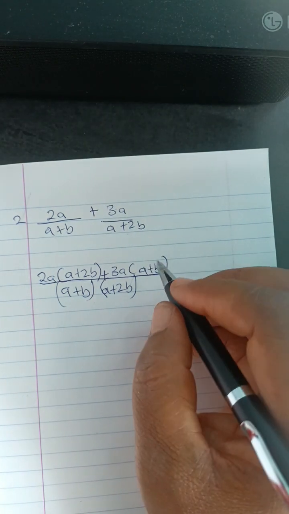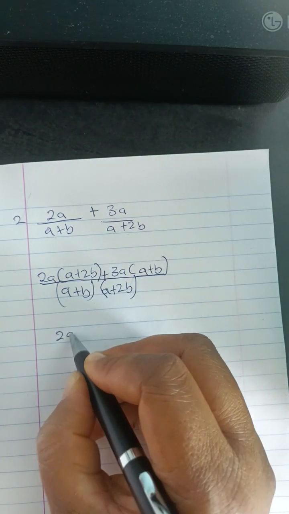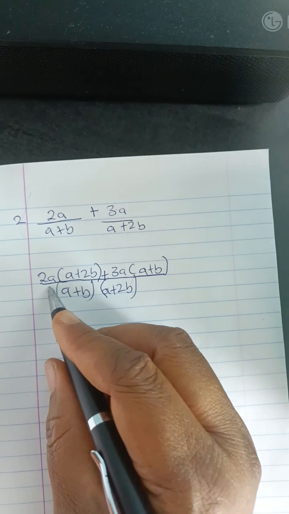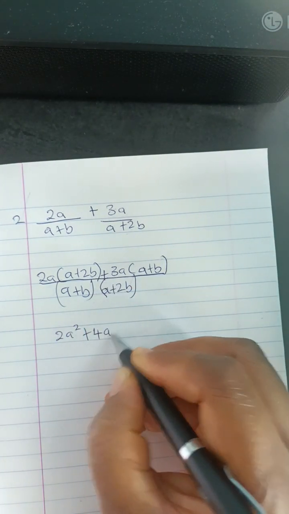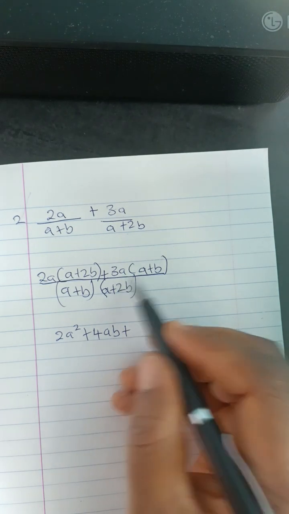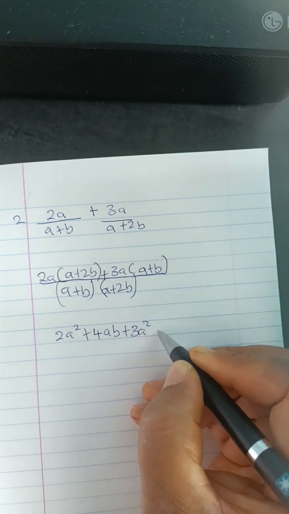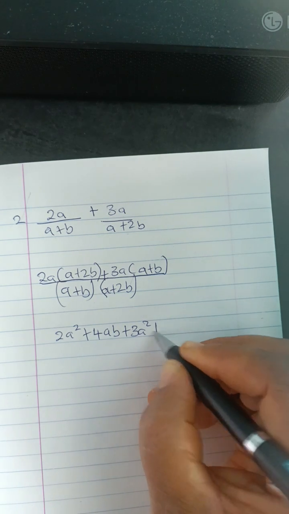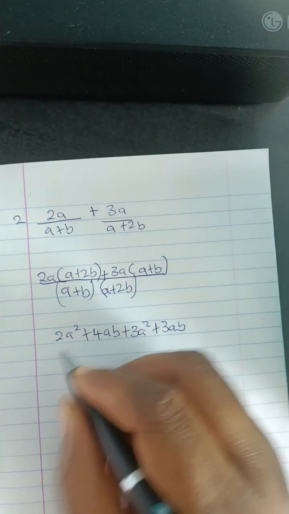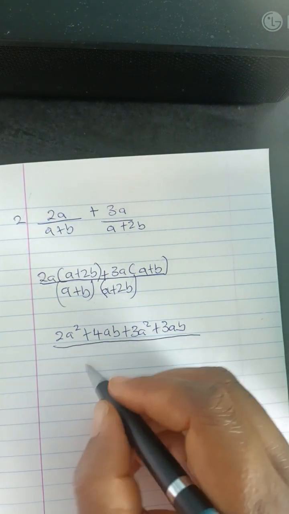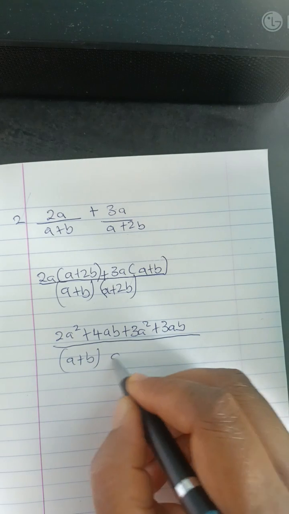So we multiply them out. 2a times a is 2a squared, plus 2a times 2b is 4ab, plus 3a times a is 3a squared, plus 3a times b is 3ab. Don't forget our denominators, a and a plus 2b.